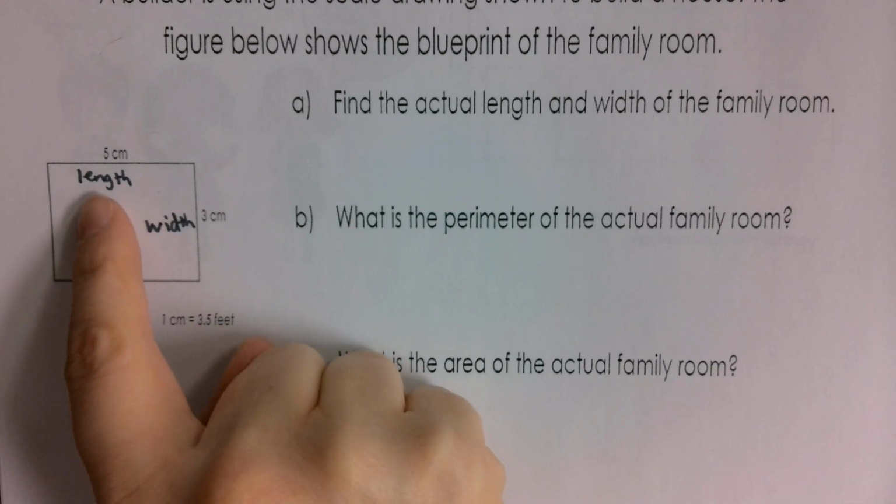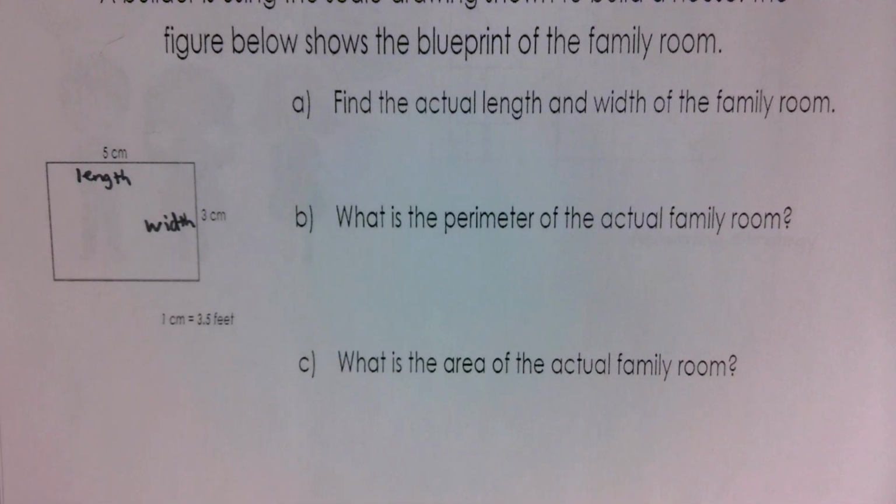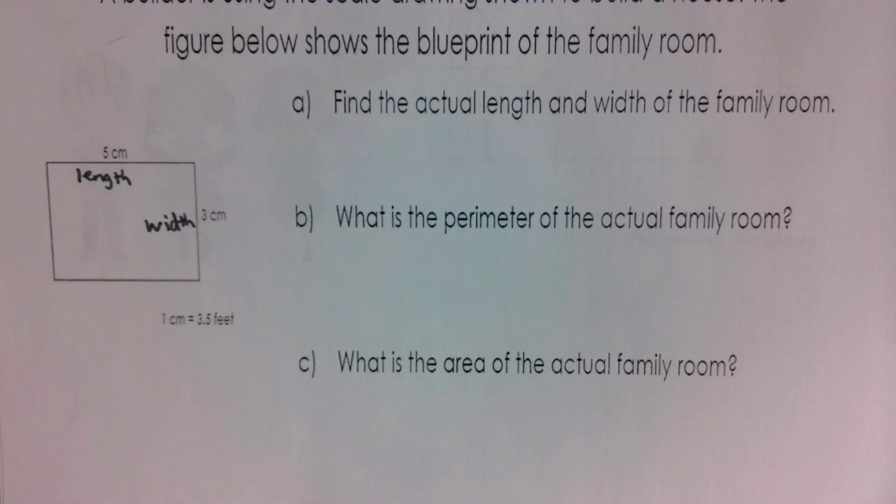All right, so the length on our blueprint is 5 centimeters. Angel, what will the actual length be? If our length is 5 centimeters, what is the actual length going to be? You have to multiply 5 times 3.5. Good.